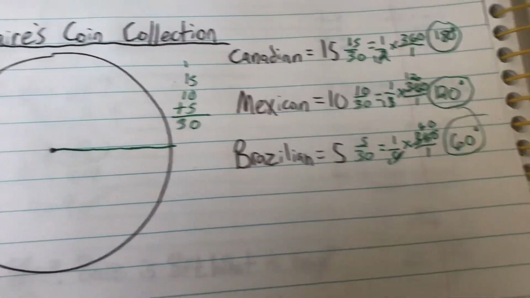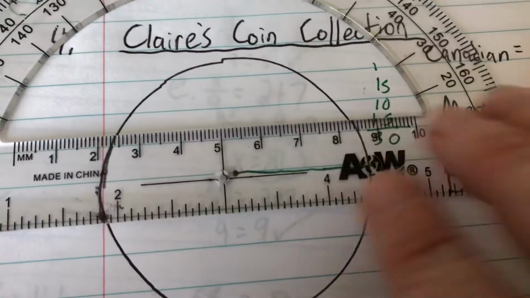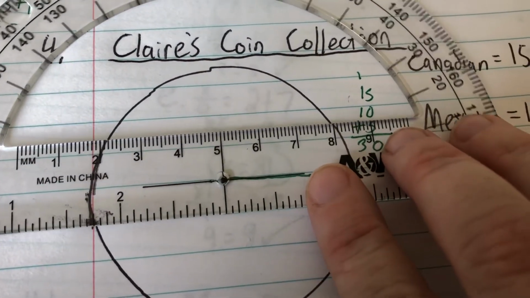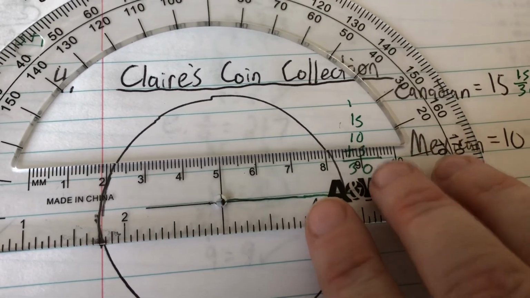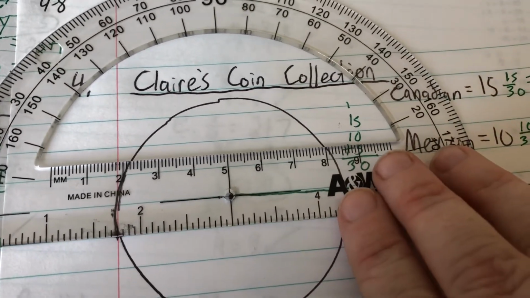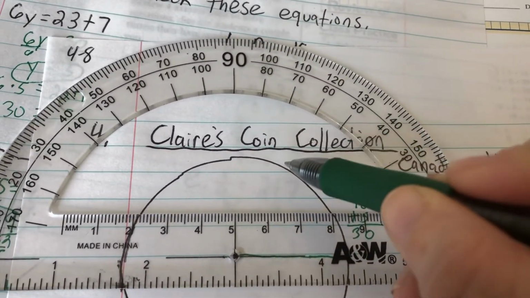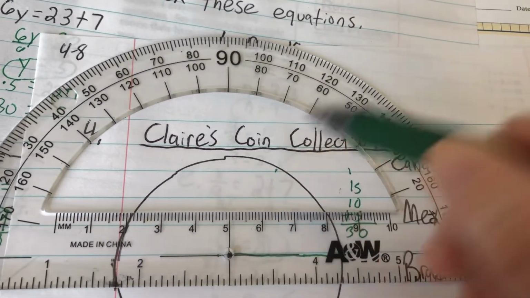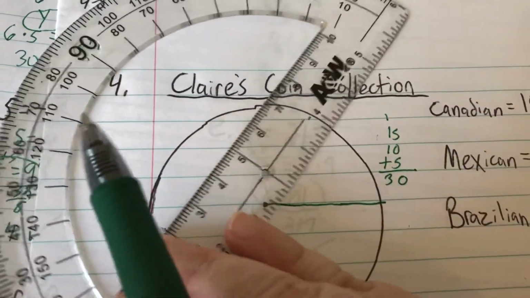So 60 for Brazilian. Let me line up the center of my protractor with my vertex dot, like so. There we go. 60 degrees would get me right here. So I'm going to turn my protractor.